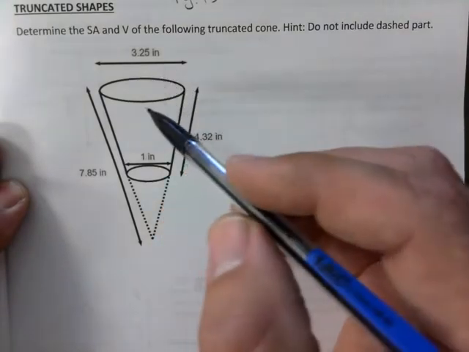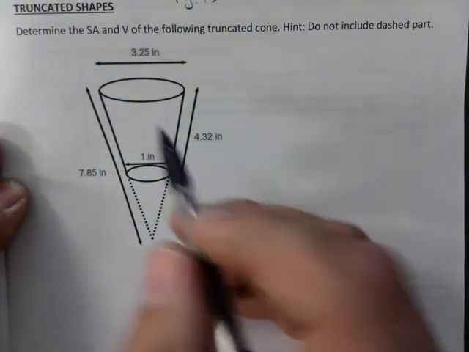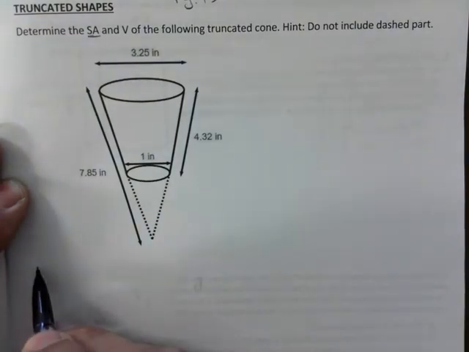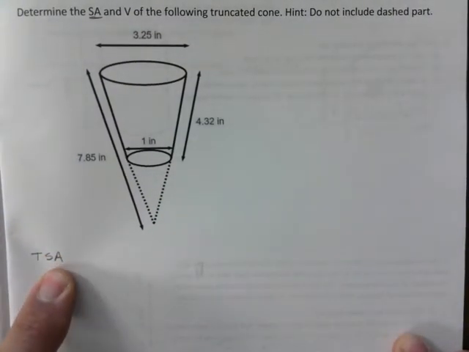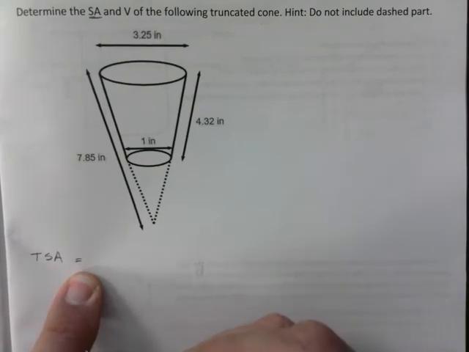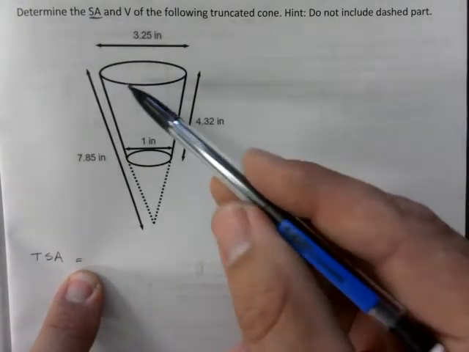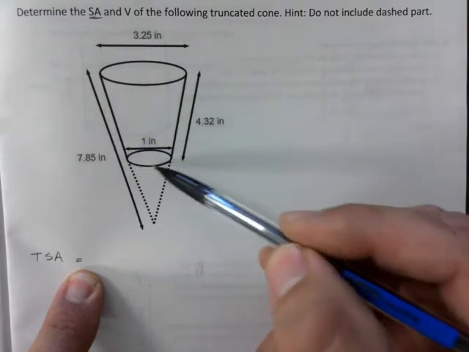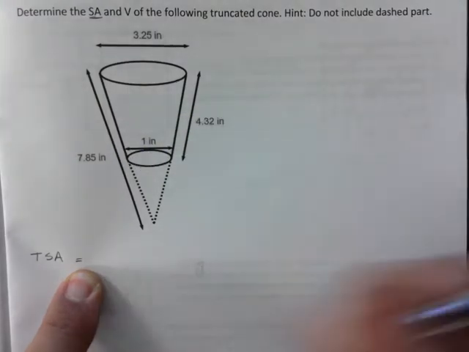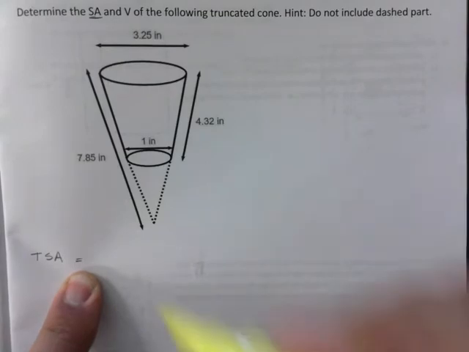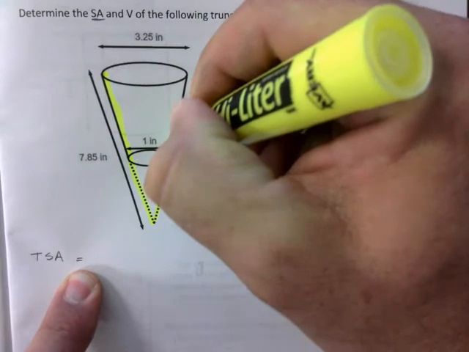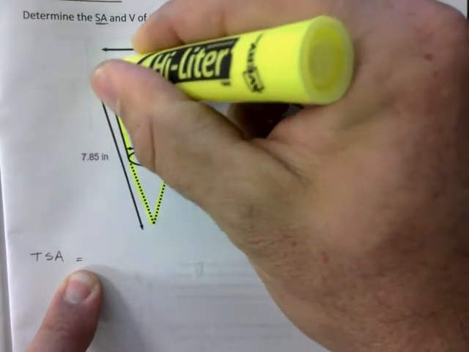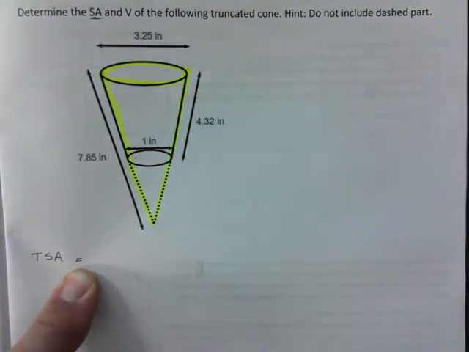Okay. So if we're trying to find a surface area, I'm going to use surface area here. How would I do this? I'm supposed to find just this chunk right here. And what I will do is split this into two shapes. I have the larger cone on the outside.